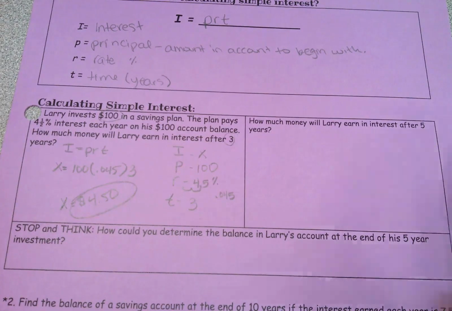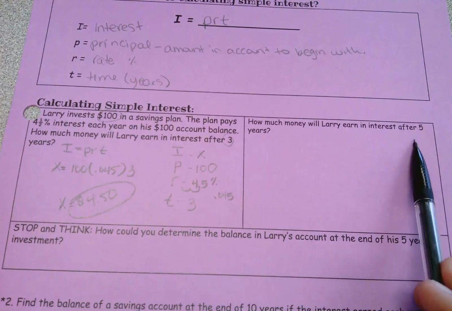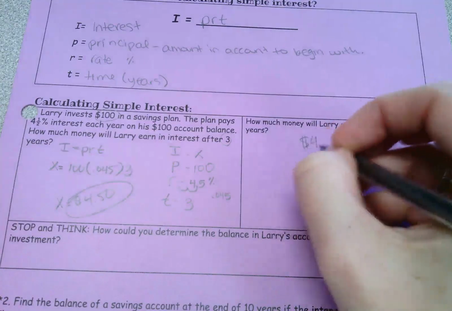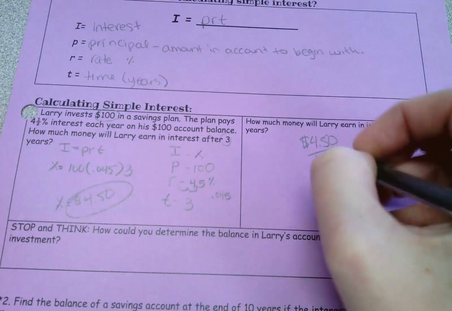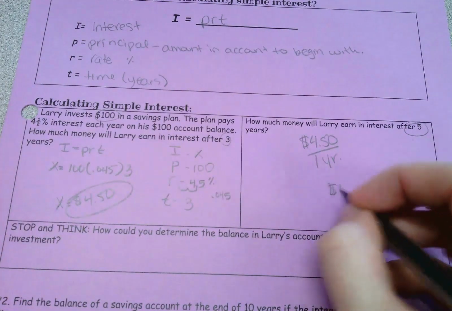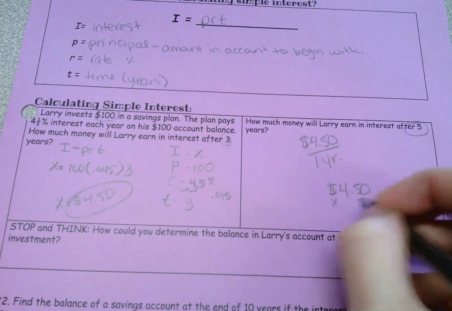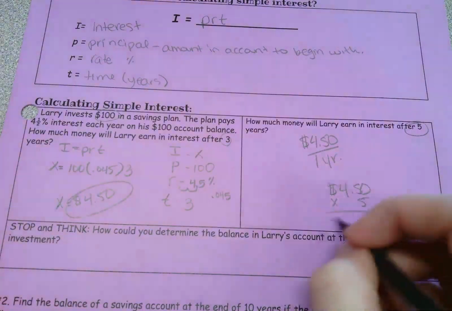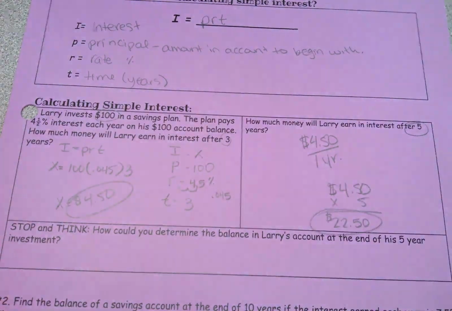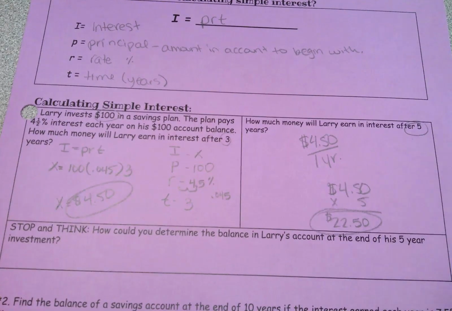Well, first we need to figure out how much he has in interest after 5 years. So when we think about this, if he gets $4.50 every 1 year in interest, if I'm doing 5 years, I'm going to have to multiply that $4.50 every year by my 5 years to get a total of $22.50. So if I put $100 in my bank account, don't touch it for 5 years, I'll have an extra $22.50. Pretty cool, right? So then how would we figure out how much he has total in his bank account?